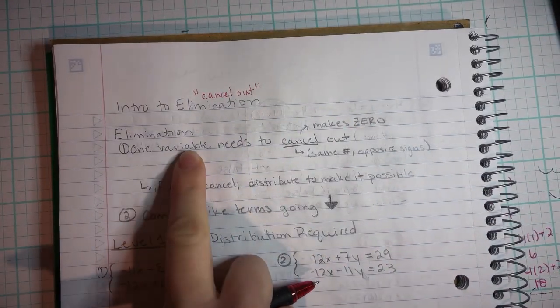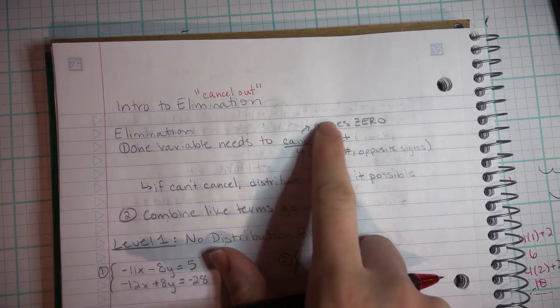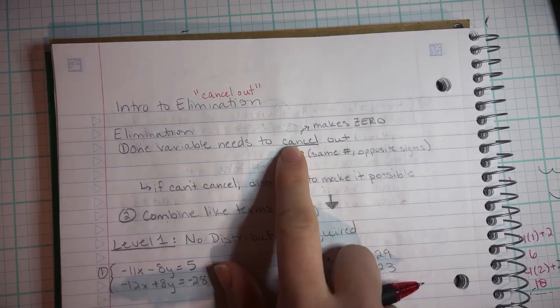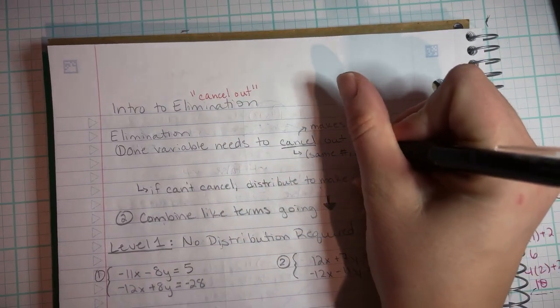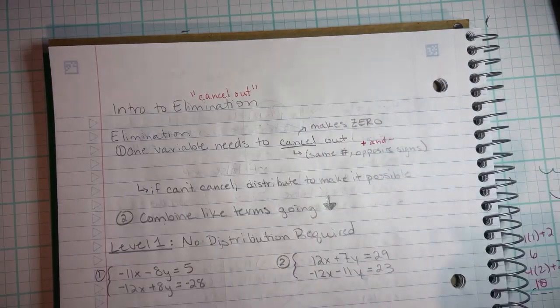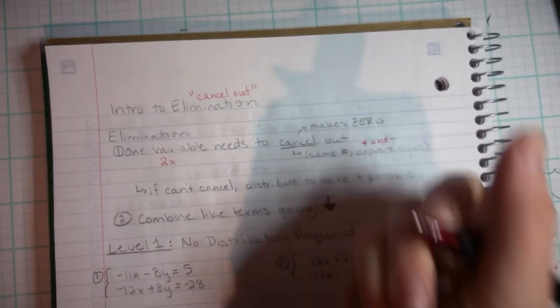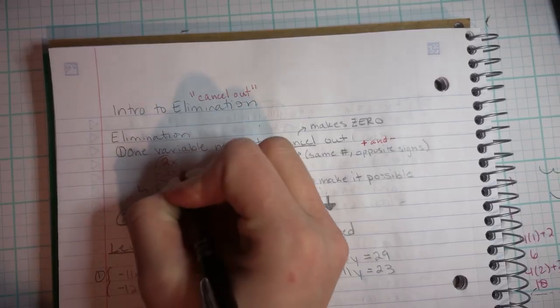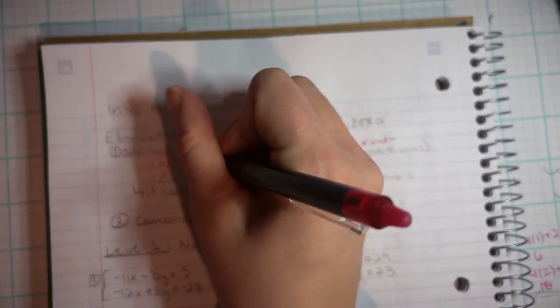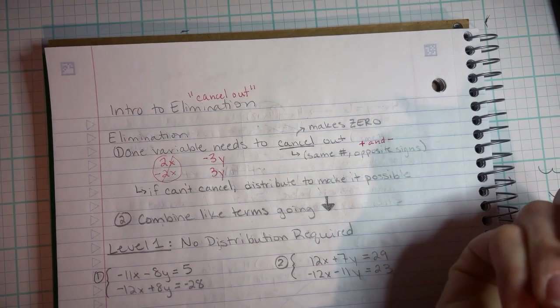So we have to get one of the variables, at least one, to cancel out, right? So that's where it makes zero. Okay, and when something makes zero, it's got the same number and opposite signs. So when I say opposite signs, I mean one is a positive and one is a negative. Okay, so for example, if we have 2x, to cancel it out, we would also need to have negative 2x, right? Those would eliminate. If we have negative 3y, then we would have to have positive 3y.